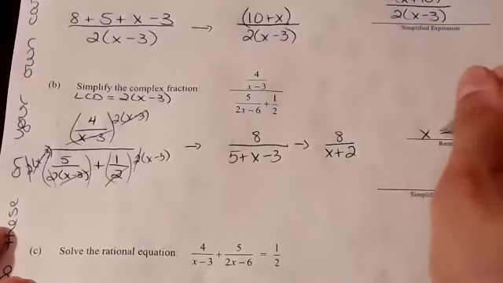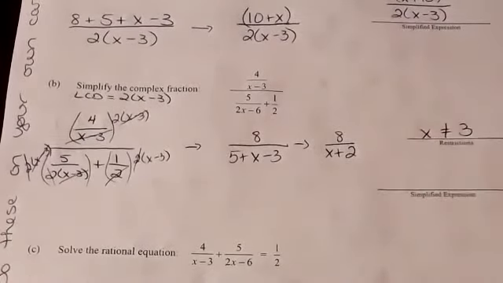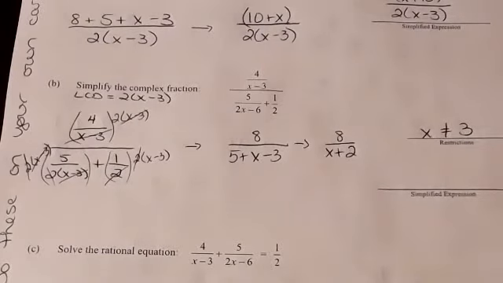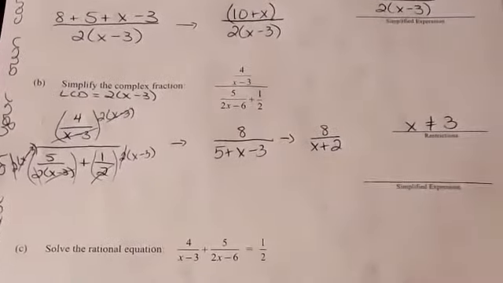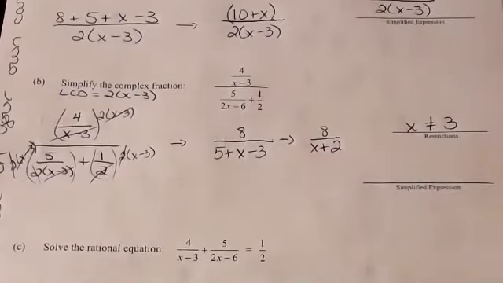If we were solving, our x cannot be 3. Luckily, we're not solving at all. We're just simplifying the expression. And then I want to comment that you don't have to use just this technique. I just like it a lot. And I hope that you have been finding it to be very useful.